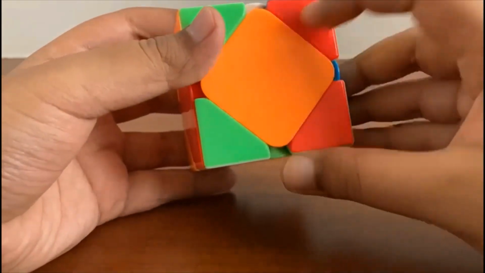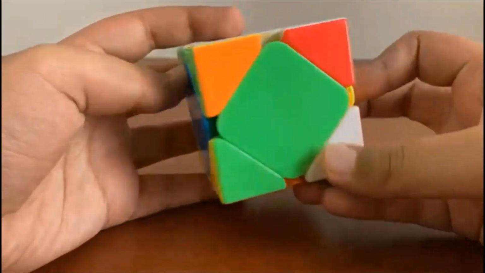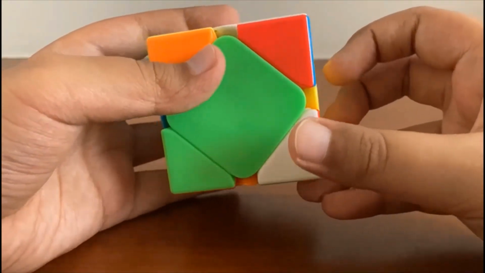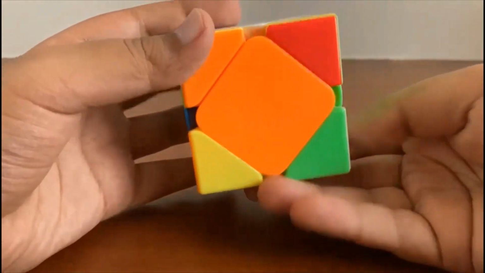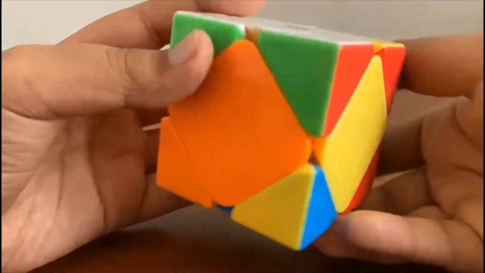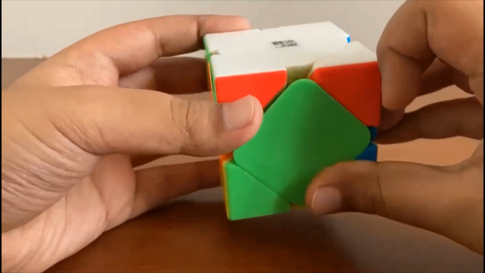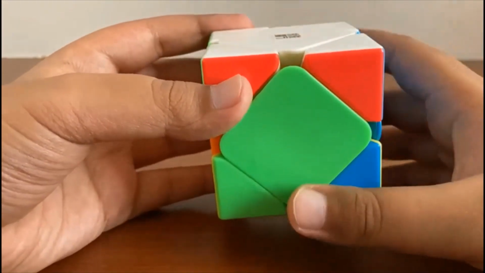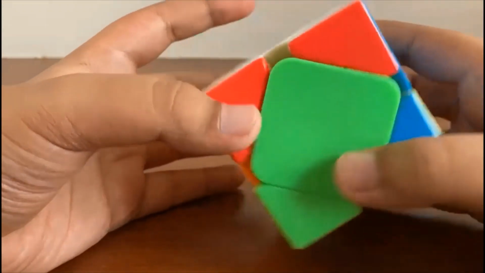In this case, if we get the white bottom and every piece is solved, what we should do is turn this around like this. It will get here, and move this around, it will get here. Put this in the right spot and take that corner in the correct spot. Now our white piece is solved.